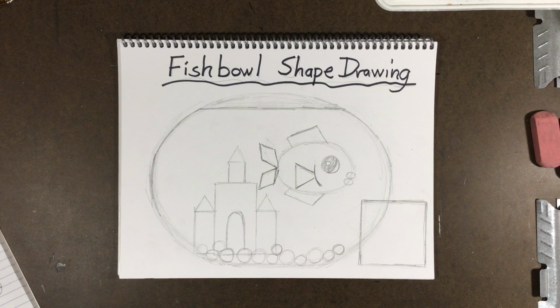So today we are going to make a fishbowl shape drawing. Now, the whole idea for this project is to learn the names of our shapes and then how to use them in our drawing. So our learning target is I can learn the name of shapes and how to use them to create a drawing. Our big idea is that everything in the material world has a shape. And so that's what we're going to go over in this art lesson today.